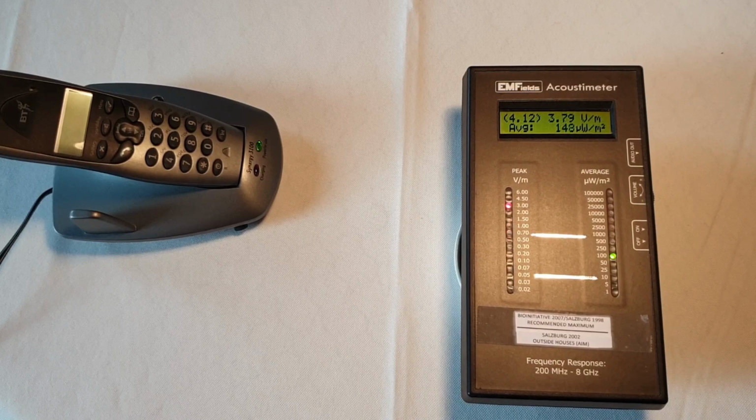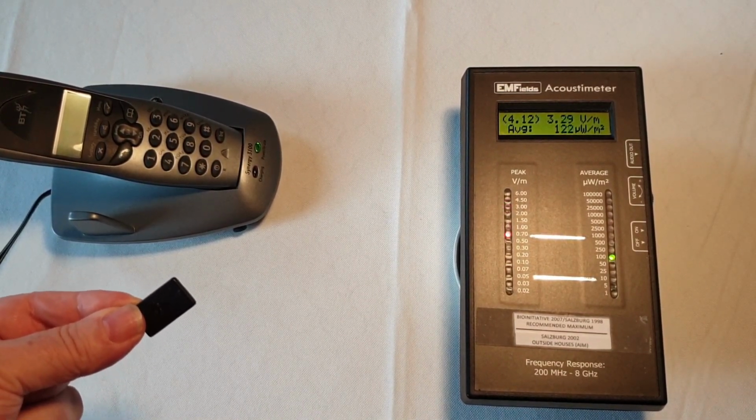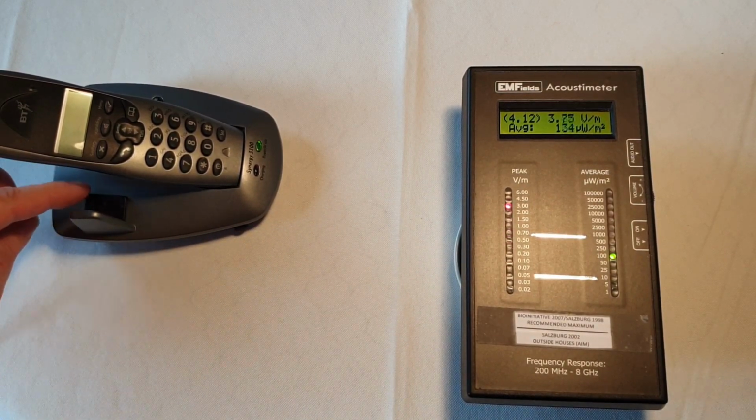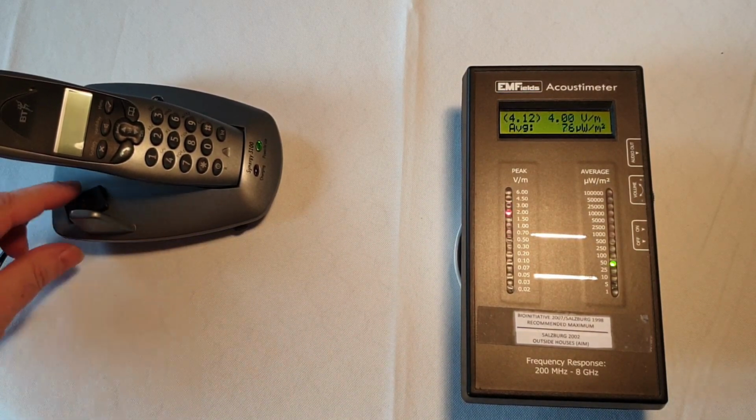So if you keep your eye on the readings on the right, here's a small piece of shungite which is designed to protect your cell phone. And I'll stick this on the back of the aerial here. So there's perhaps a slight reduction there, but nothing really very much to get excited about.